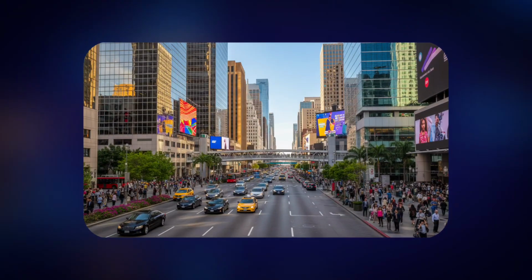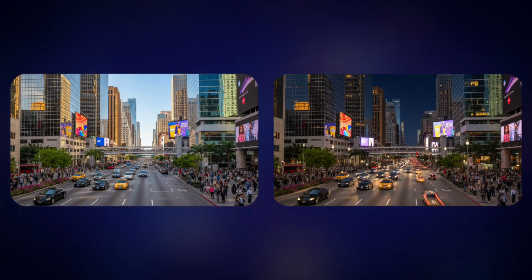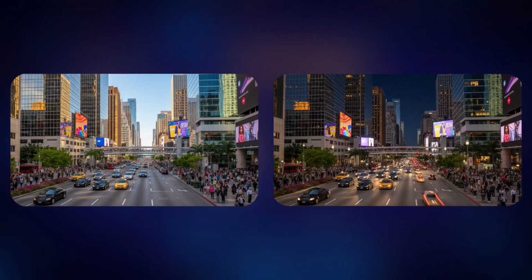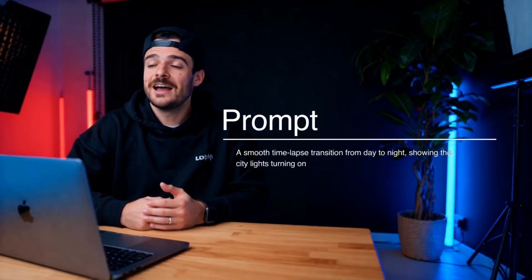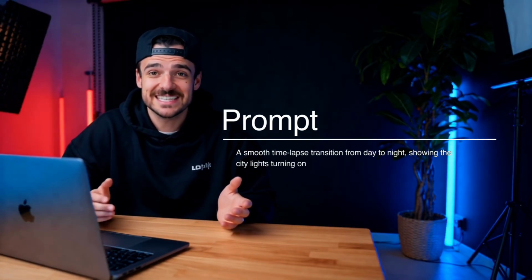Let's try one more, changing the time of day. This is a classic task. Start frame, a busy city street during the day. End frame, the exact same street at night with neon signs. The prompt, a smooth time-lapse transition from day to night, showing the city lights turning on. And here's the result.